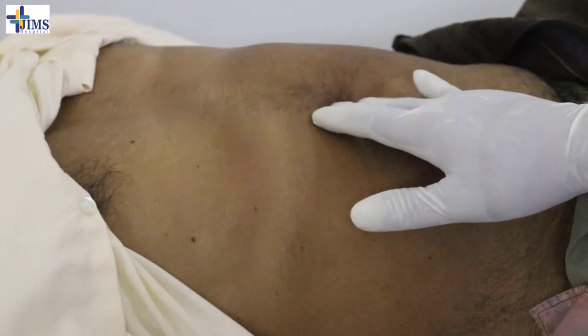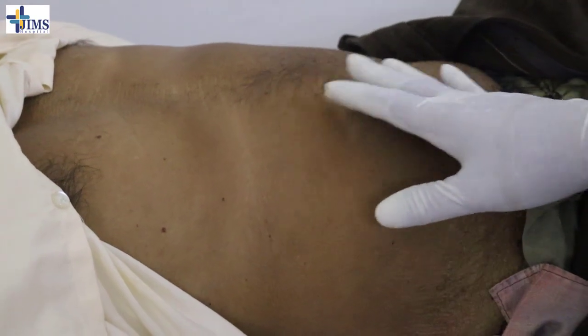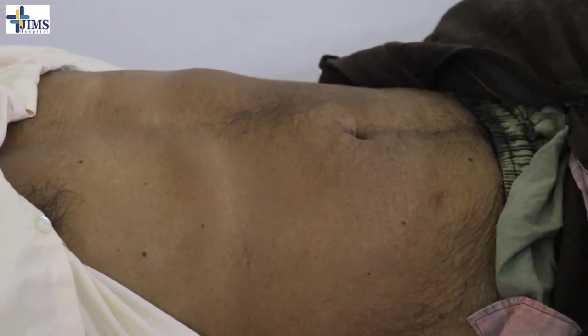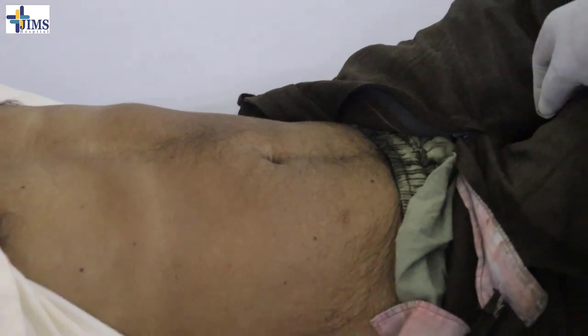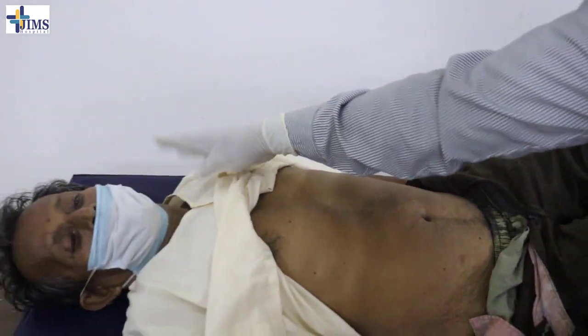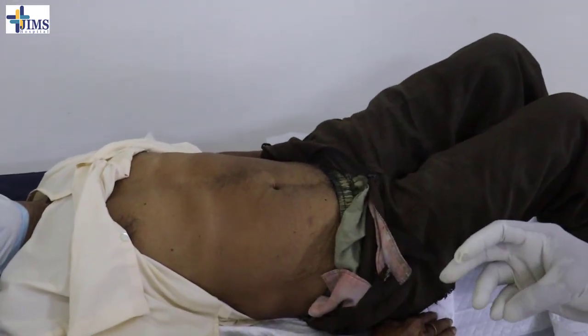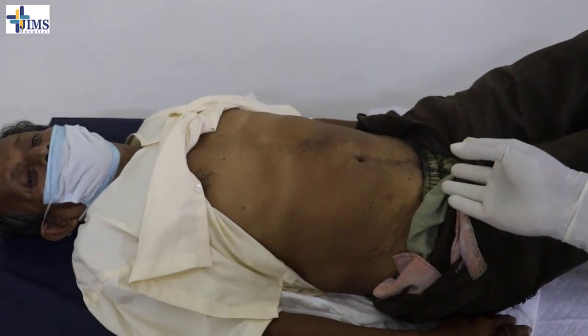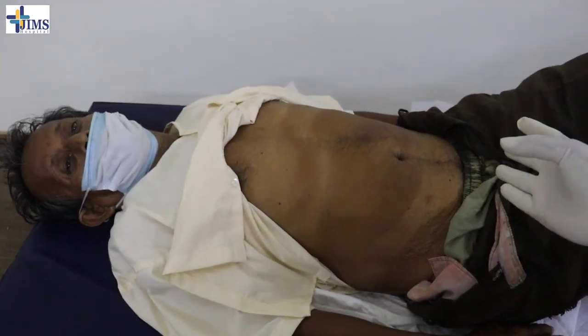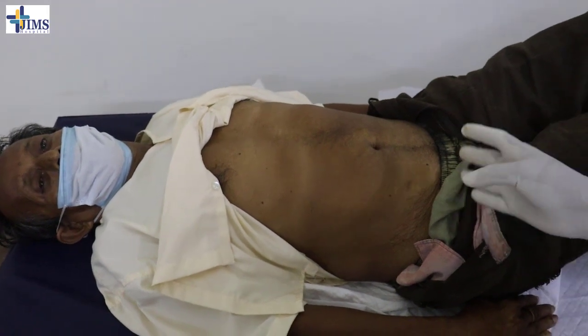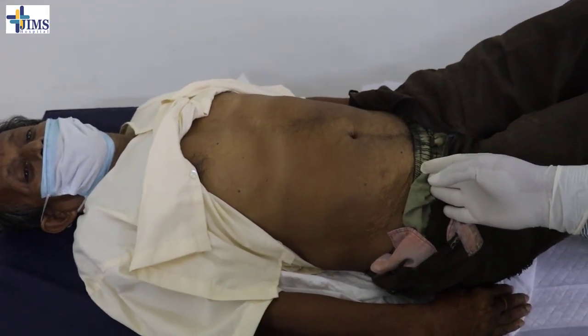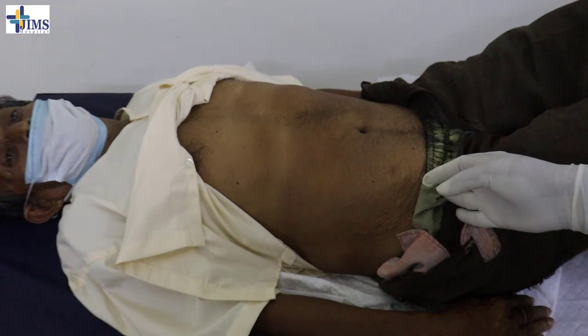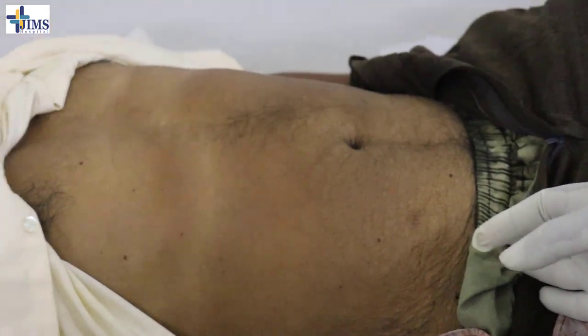So hernial orifices, then testis, rectum and supraclavicular lymph node. I have explained the importance of examining these 4 in abdominal lump. So today I have only highlighted the points which are relevant in examining a chronic abdominal pain.